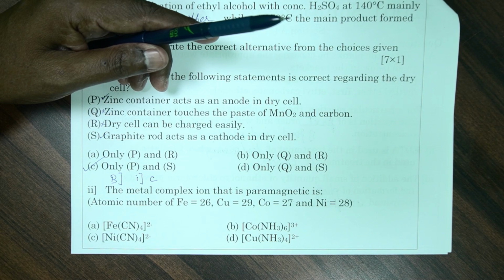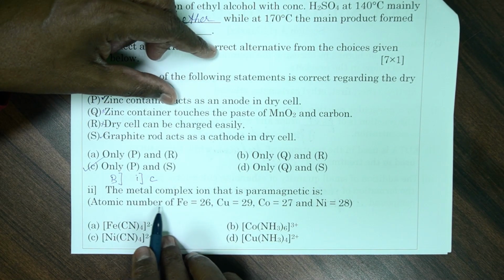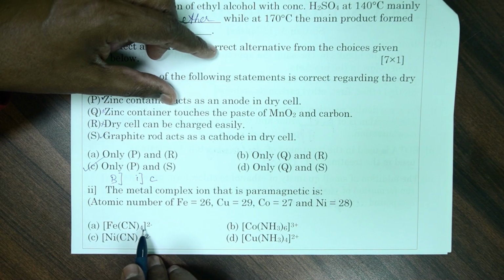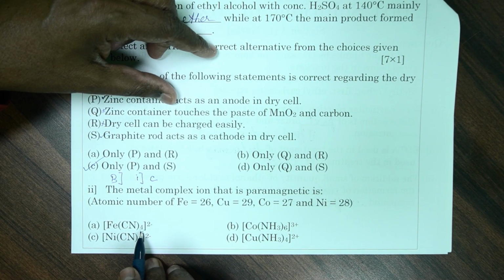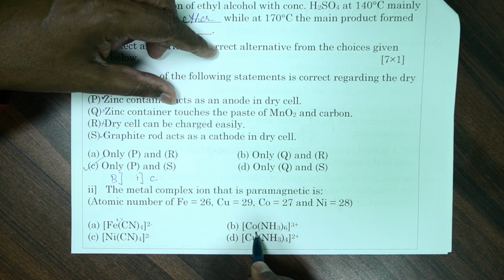So we can use the atomic number given to find out the electrons in this. For [Fe(CN)6]4-, Fe is in the +2 state. So 26, there are 24 electrons. So what is the configuration? How many d electrons? And for the second one, Co, you can do the rough work and find out.